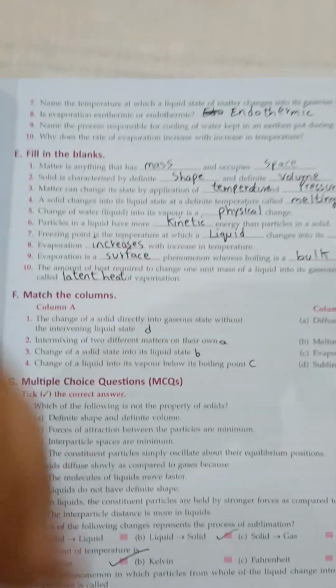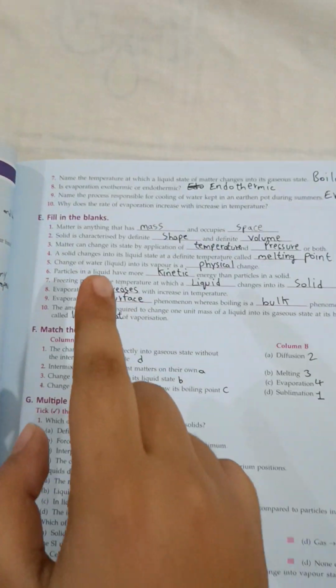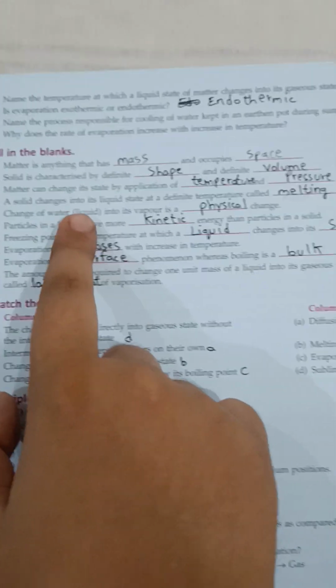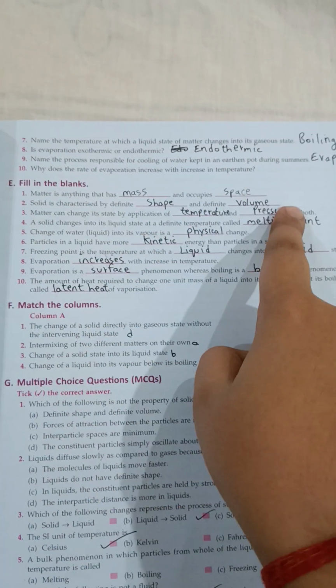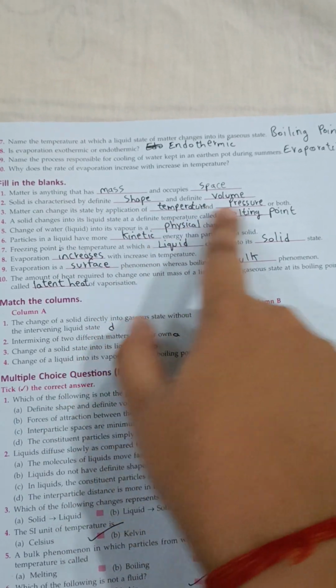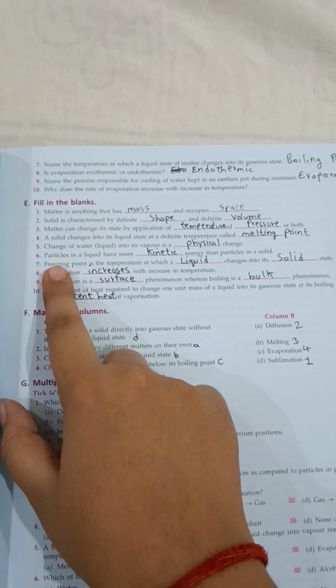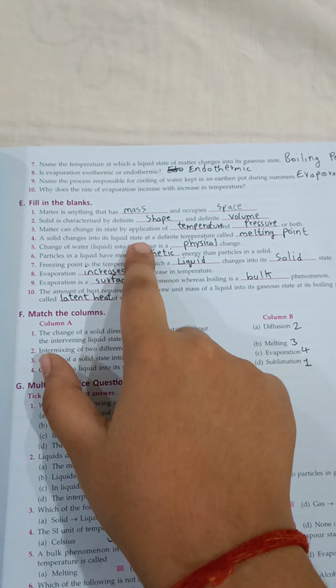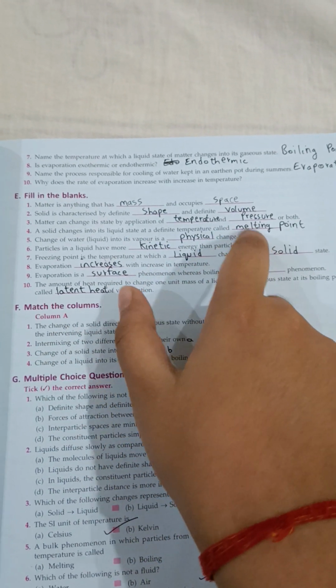Now fill in the blanks. Matter is anything that has mass and space. Now solid is characterized by definite shape and volume, as we read. Matter can change its size by application of temperature and pressure, or both. A solid changes into its liquid state at a definite temperature called melting point.